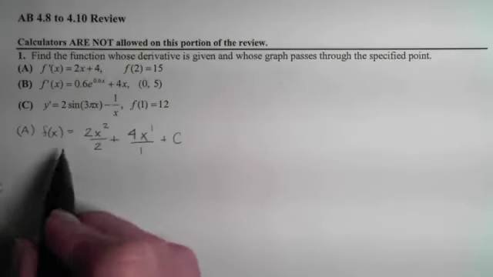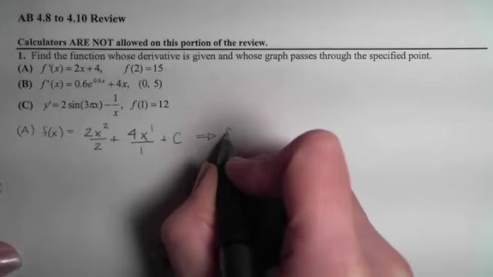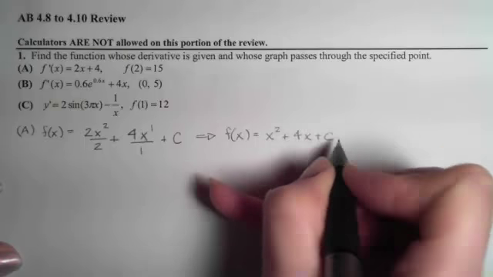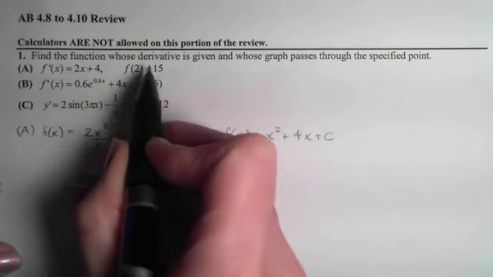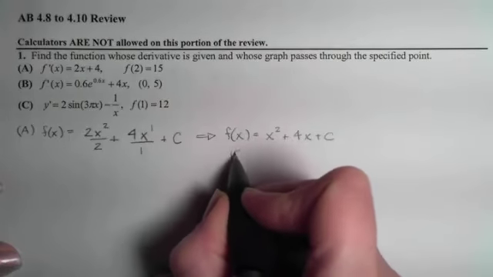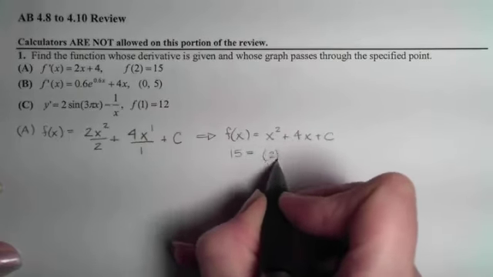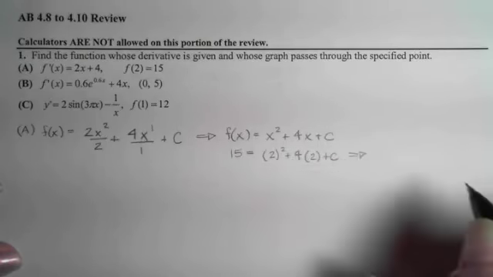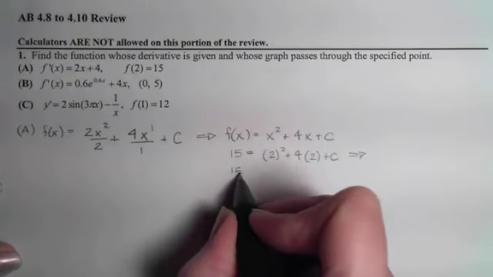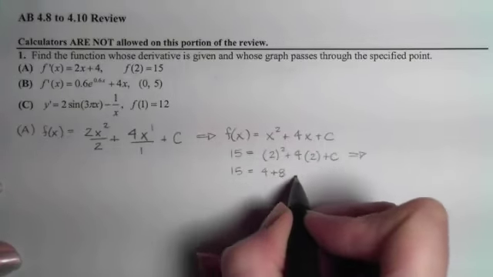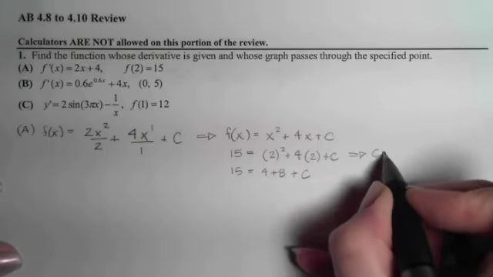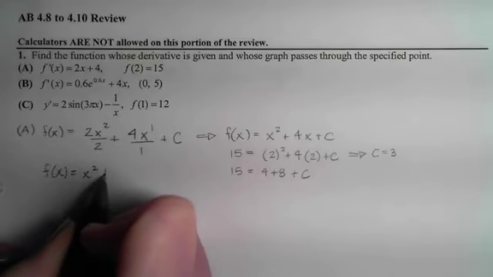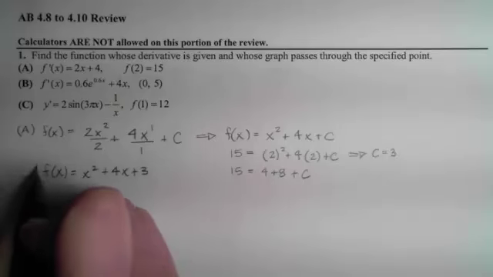So before we use this point, I'm going to simplify what I have here. So I will get f is an x squared plus a 4x plus a c. Now we know that when I plug 2 in, I should get a 15 out. That means a 15 will come out when I plug a 2 in. Solving for c, I have 15 equals a 4 plus an 8, which is a 12, so that means c is going to be 3. And my final answer is f of x equals an x squared plus a 4x plus a 3.